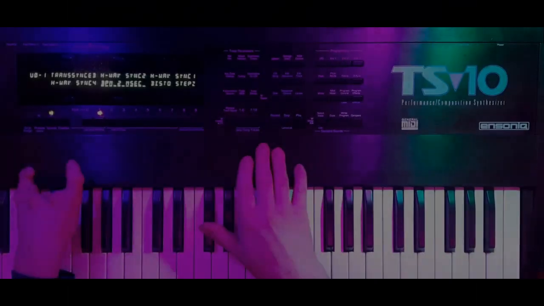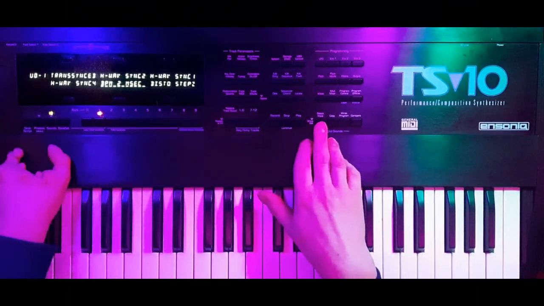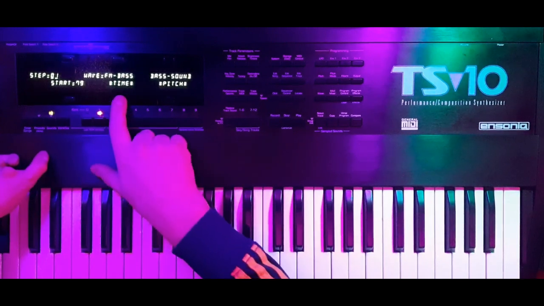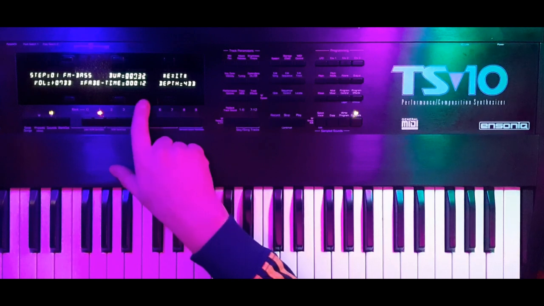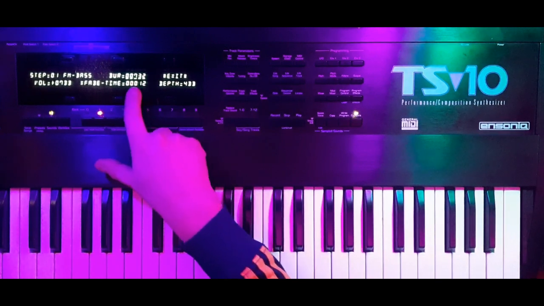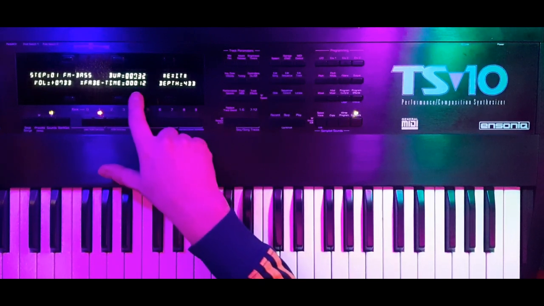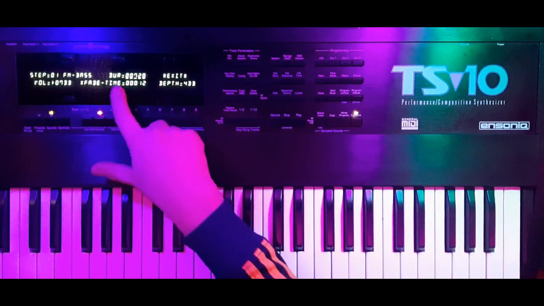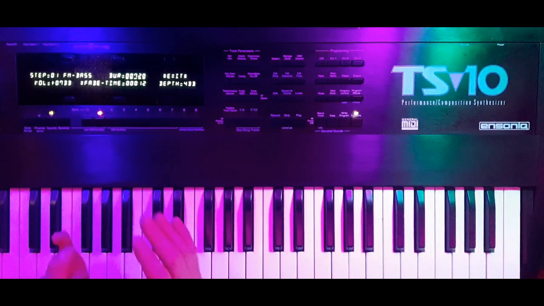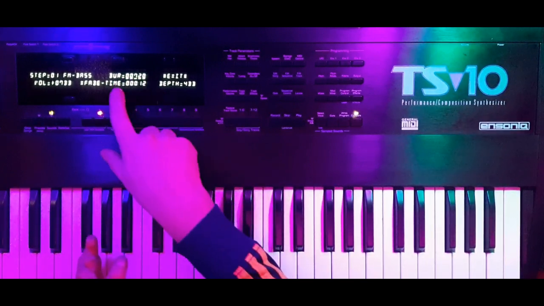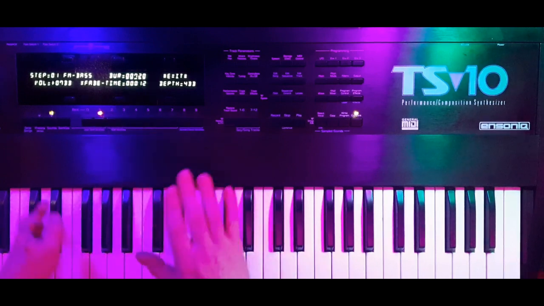In the TS, there is no step value of 731.70, so we will use the nearest value to that, which is 732 milliseconds. So a quarter note at a BPM of 82 has a length of 732 milliseconds in the TS.